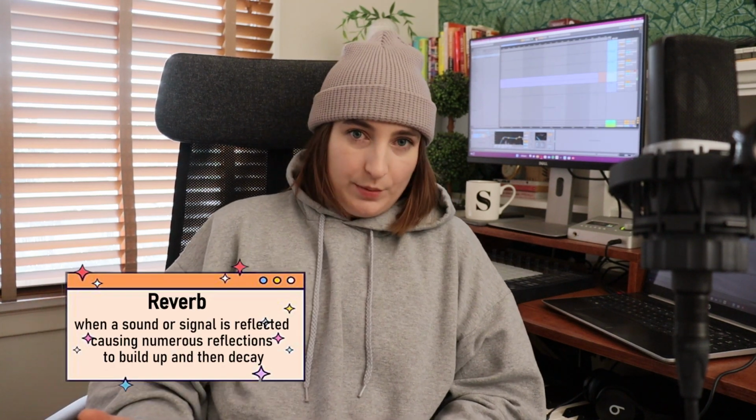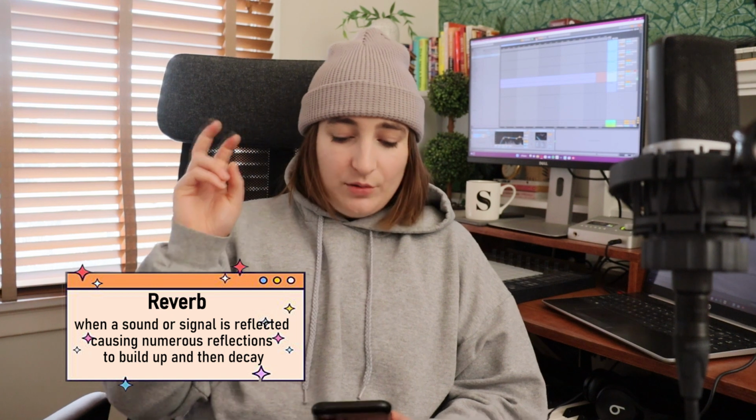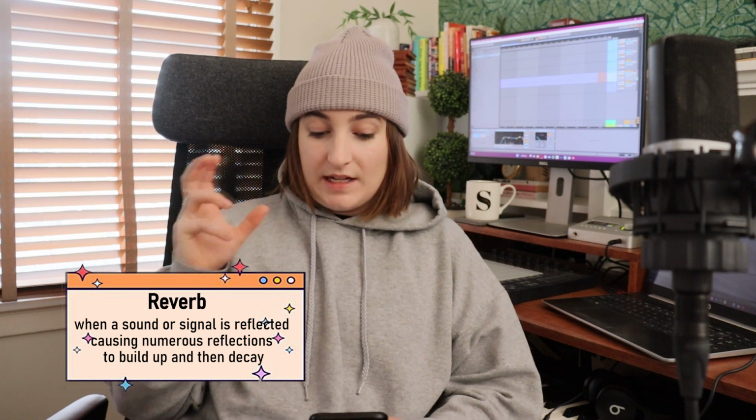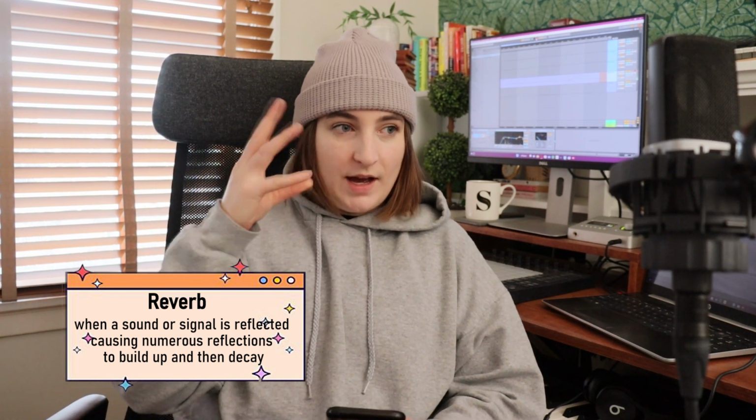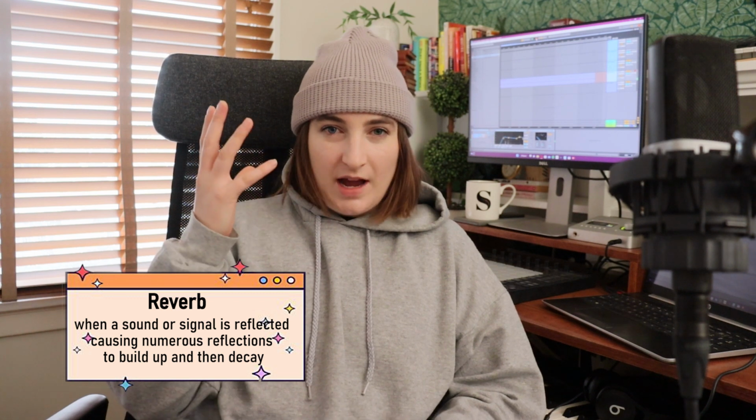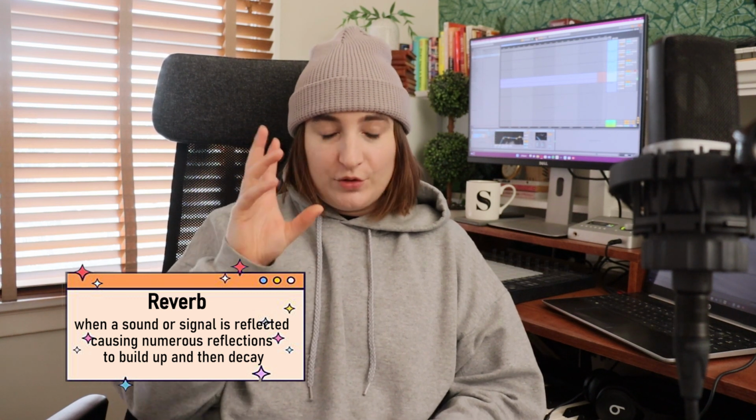One of the classic ones that most people do know about is reverb. So technically reverb is the sound of a room after a sound has been produced inside it. Like when you yell in a stairwell and it's really echoey, that sound that happens after you yell, that kind of reverberates, is reverb.